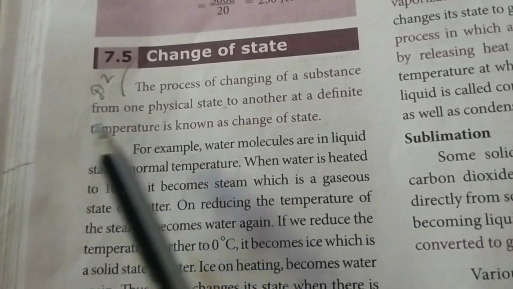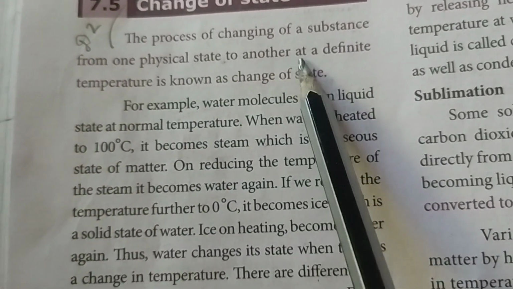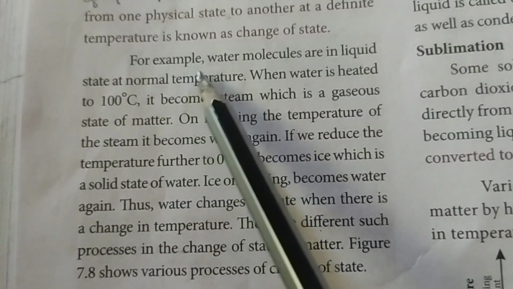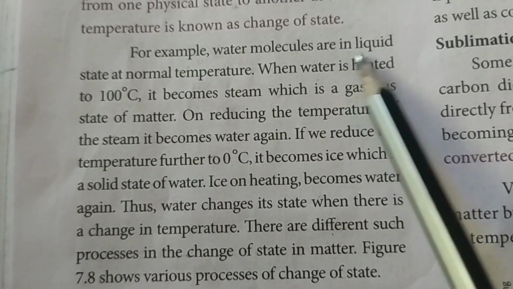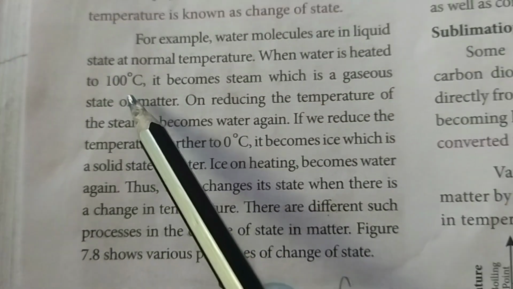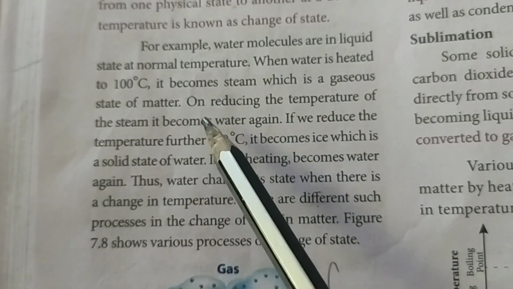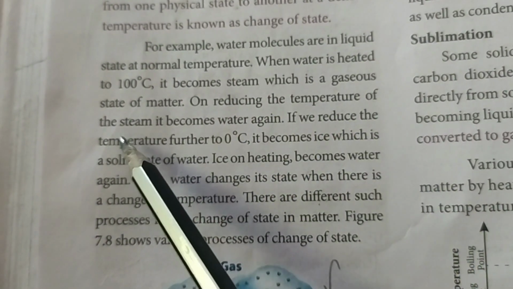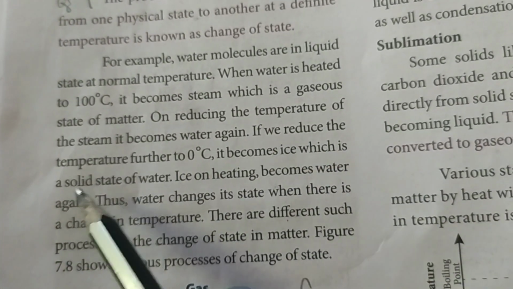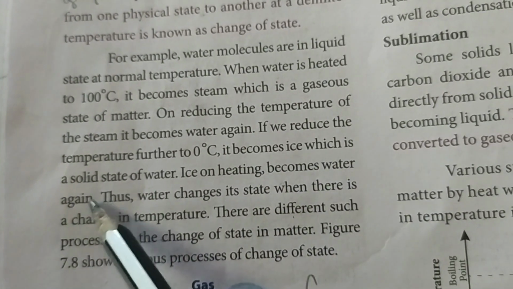Change of state. The process of changing of a substance from one physical state to another at a definite temperature is known as change of state. For example, water molecules are in liquid state at normal temperature. When water is heated to 100 degrees Celsius, it becomes steam, which is the gaseous state of matter. On reducing the temperature of the steam, it becomes water again. If we reduce the temperature further to 0 degrees Celsius, it becomes ice, which is a solid state of water.